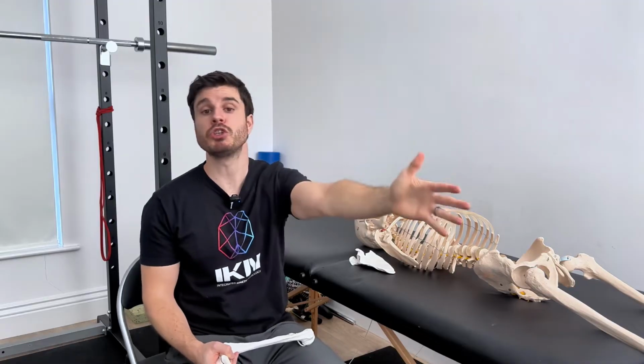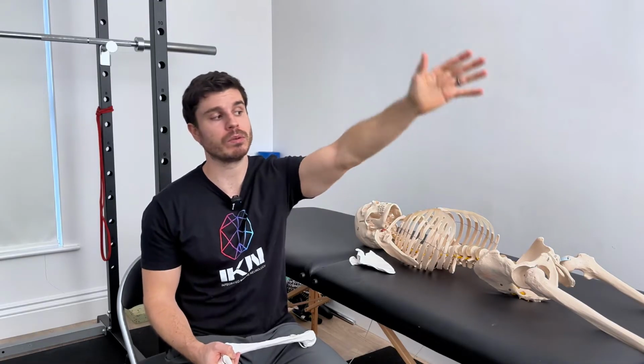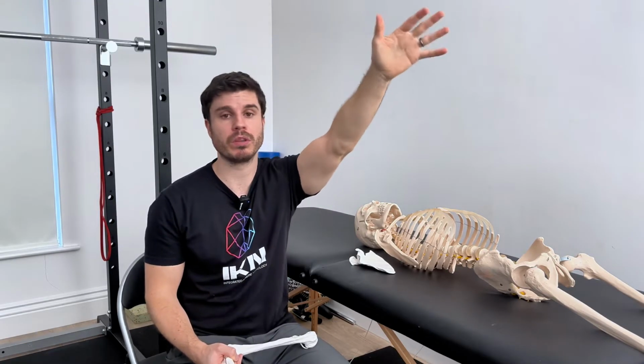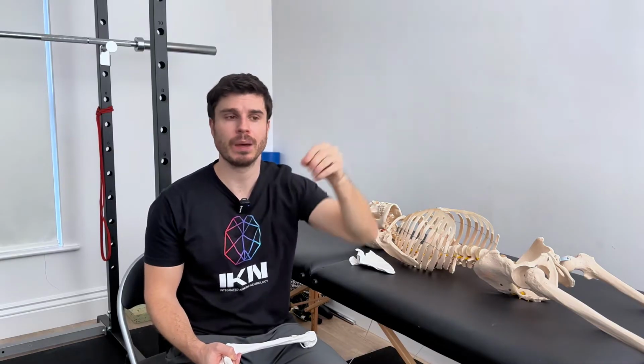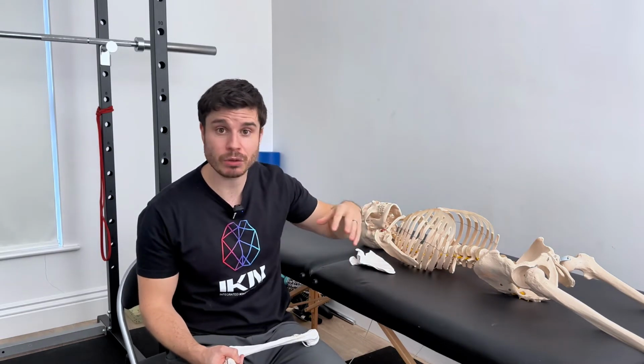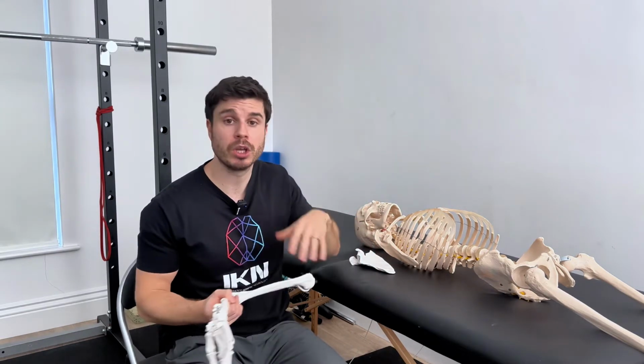Okay, so let's look at this briefly within the context of a client that has a limitation in, let's say, shoulder flexion. Let's say they're limited at around 130, 140 degrees of shoulder flexion. And we're trying to understand, well, is that limitation being driven from a limitation at the scapulothoracic interaction or between the scapulohumeral interaction?